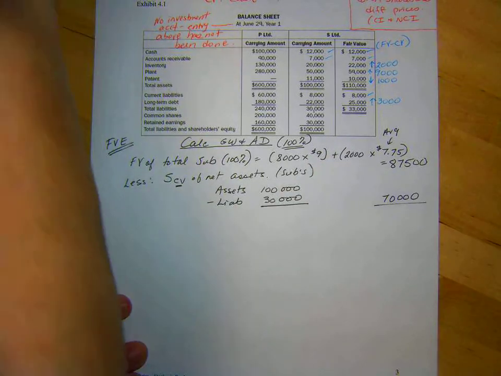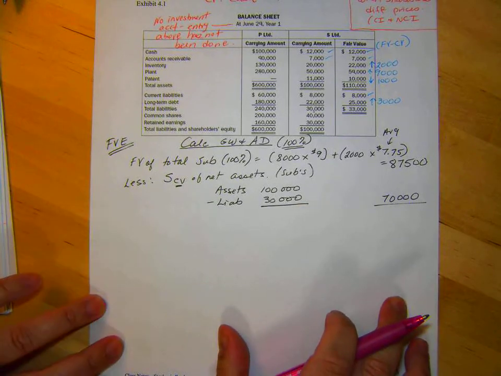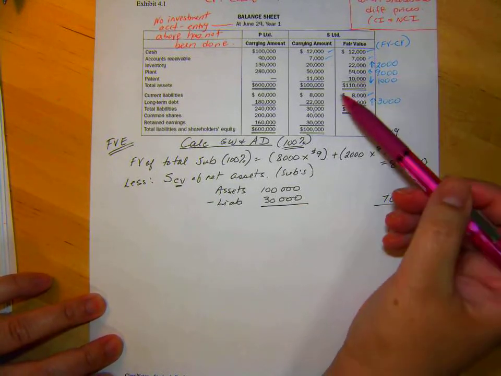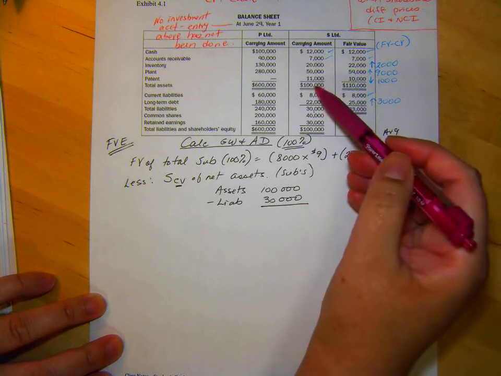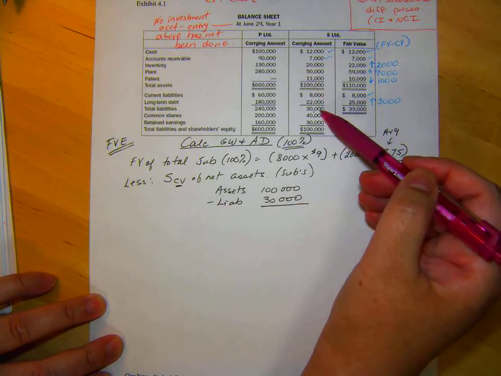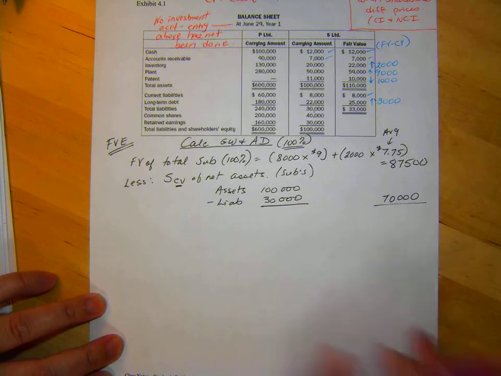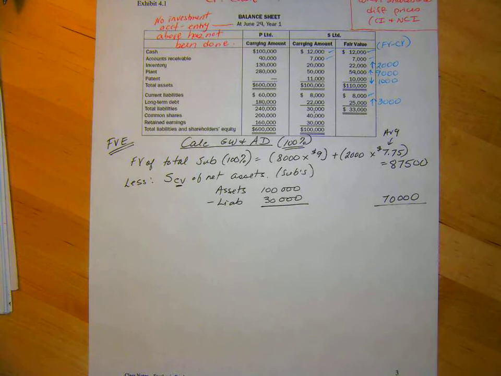Now, I have one little question for you. What if we didn't give you assets and liabilities? Or let's say it was a big long list of assets, a big long list of liabilities, didn't total them. They just gave you a trial balance. What, instead of assets minus liabilities, what else is it equal to?